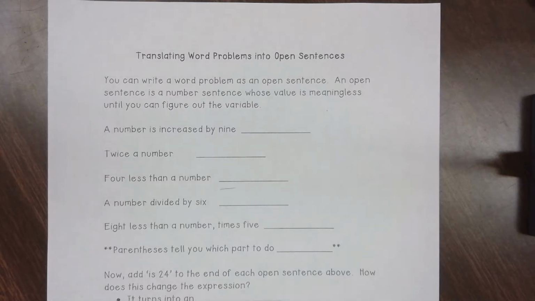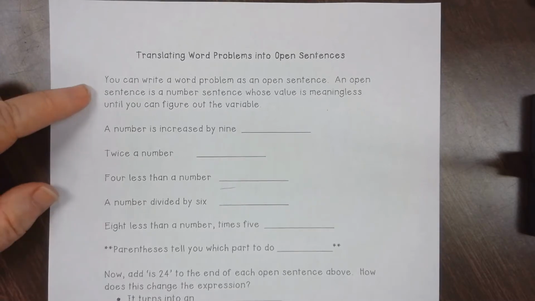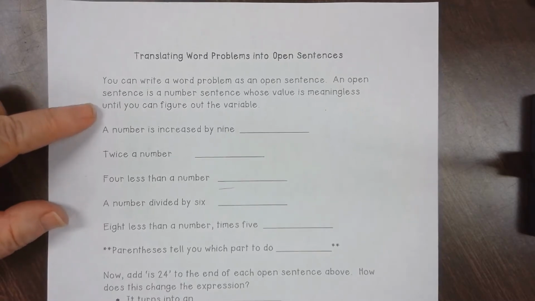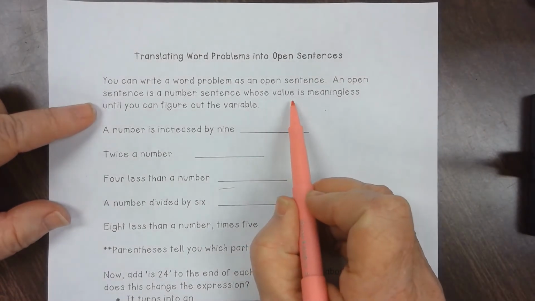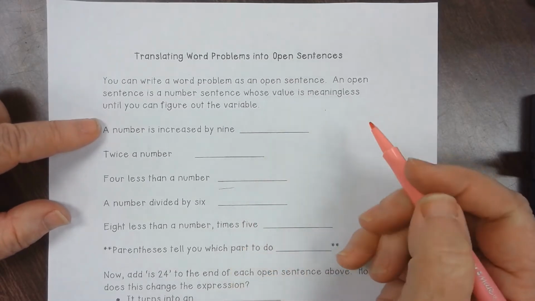Okay, today we are working with the terms that we used yesterday: variables, expressions, and equations. Today we are writing expressions. No equal signs in any of these. We are practicing using variables, and we're going to write word sentences as an open sentence. An open sentence is a number sentence whose value is meaningless until you can figure out the variable. That's what an expression is.